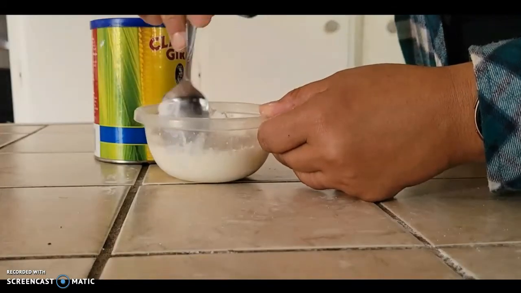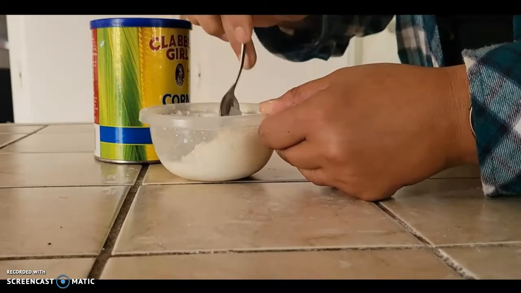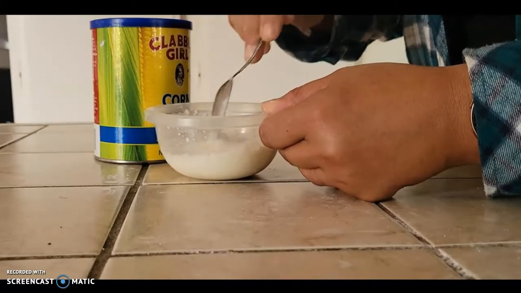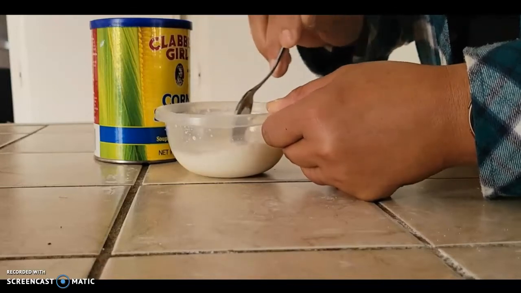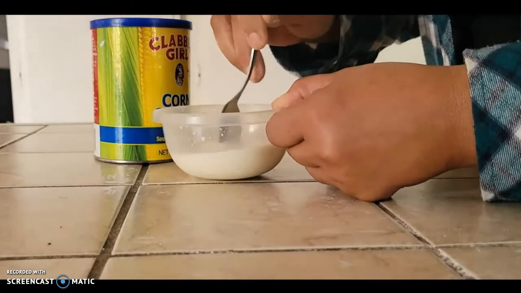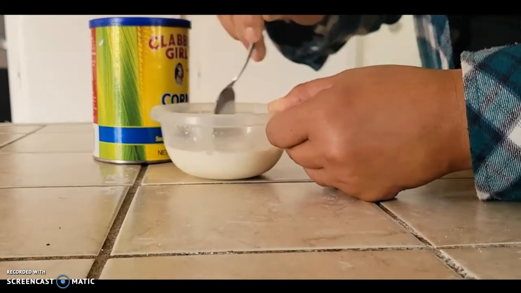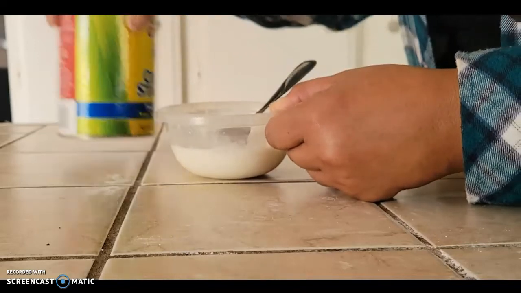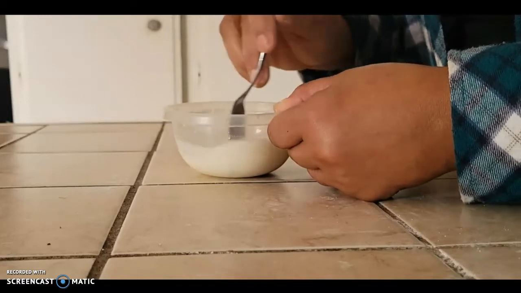As we stir the water with the cornstarch, you see how it is beginning to thicken, and that is only because the spoon is being used as the force against it. When left alone and not touched by any type of force, it is runny and watery. But because of the force of the spoon, it seems to thicken.